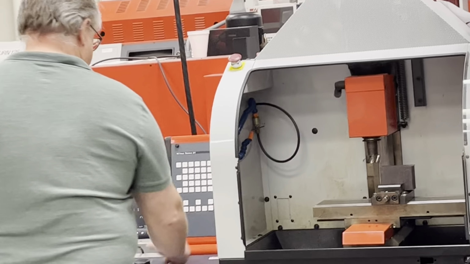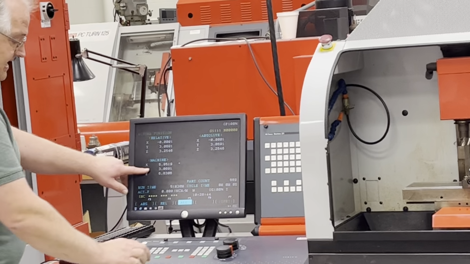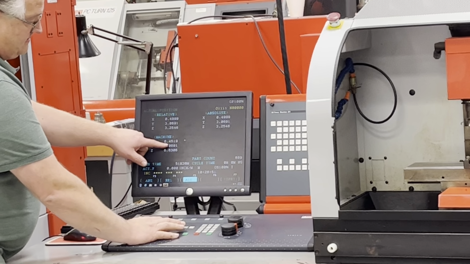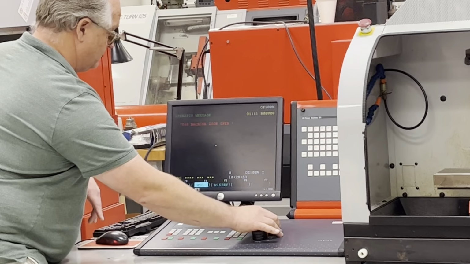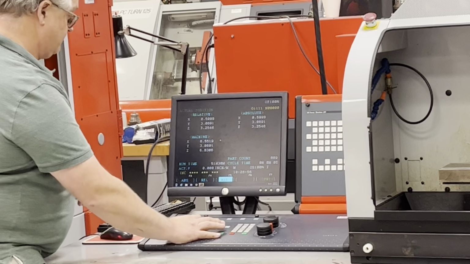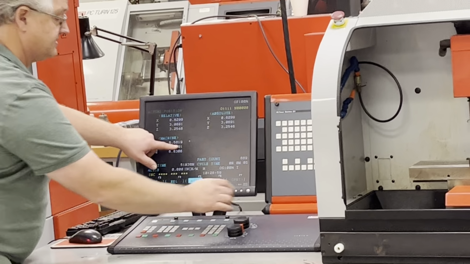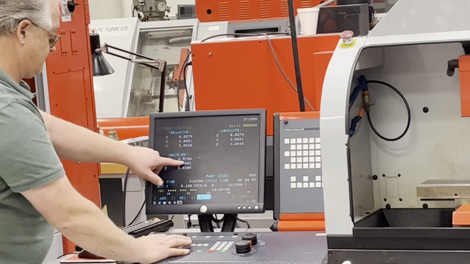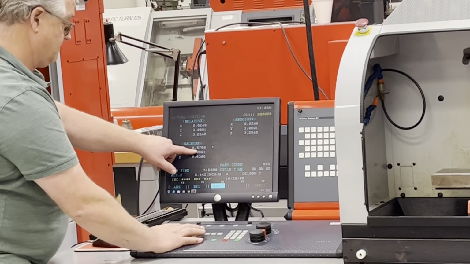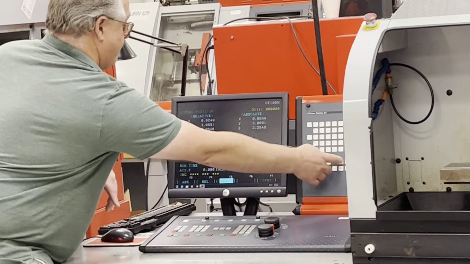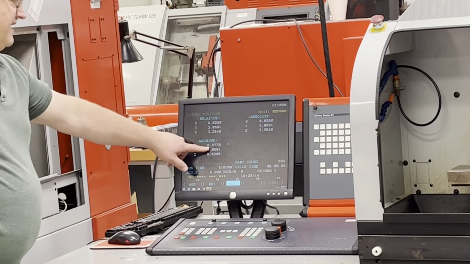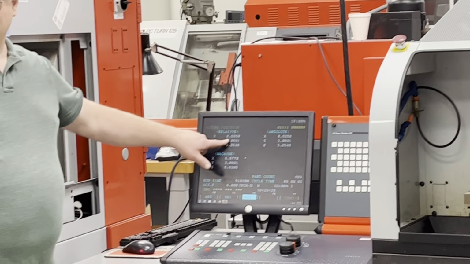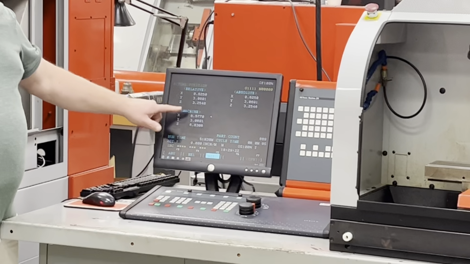I will jog by the hundredths in our X. So what was it again? 6.577. 77 thousandths. 6.577. Notice here, I'm at 0.625. See the relationship of these numbers?